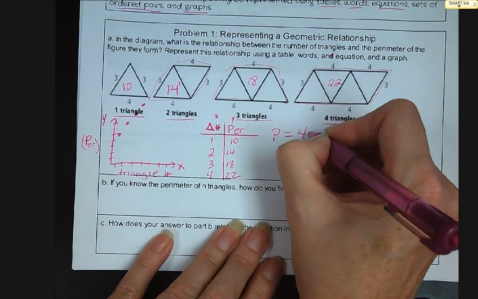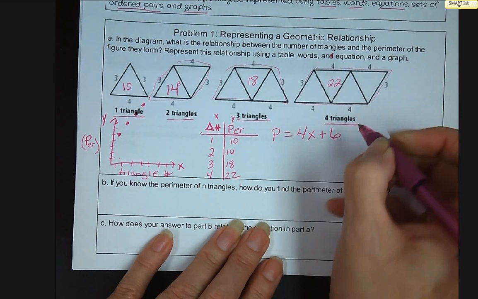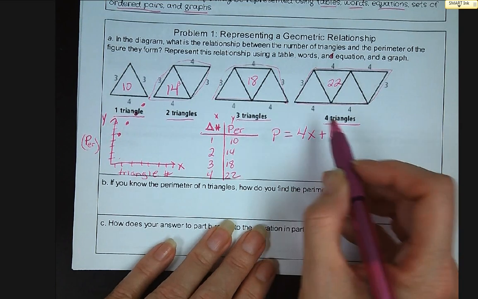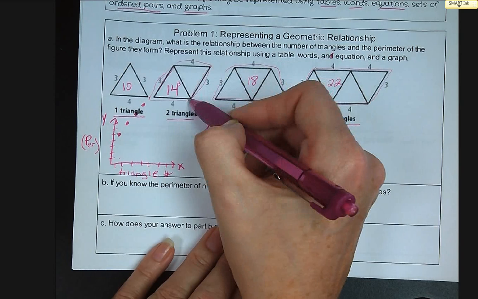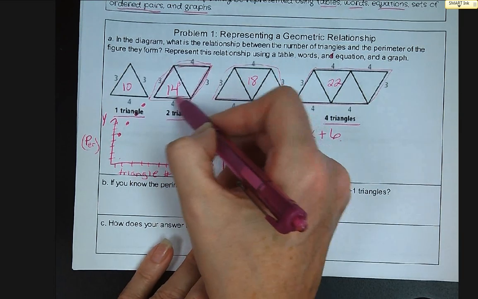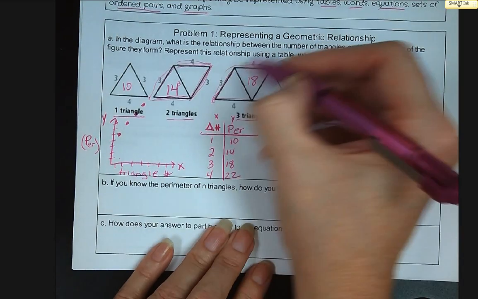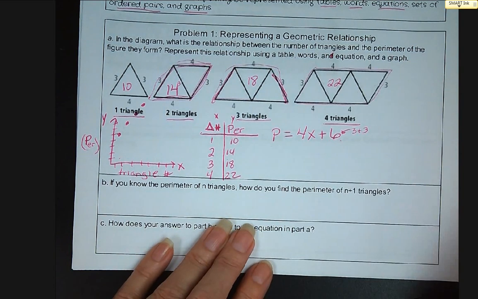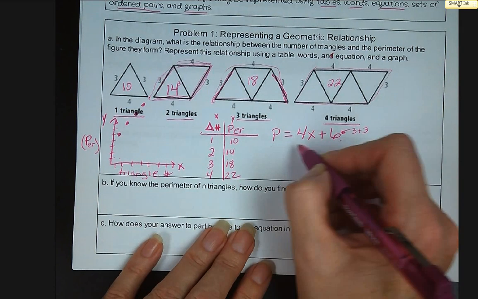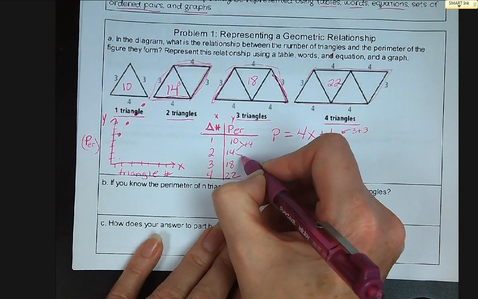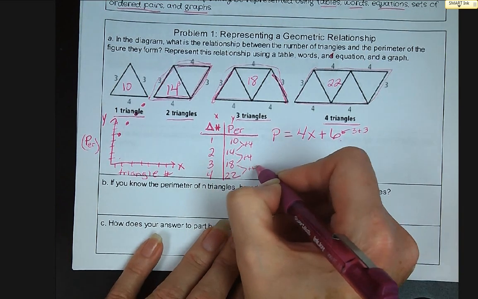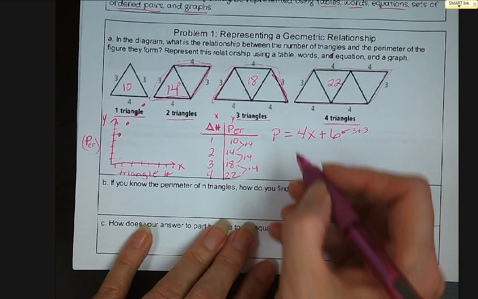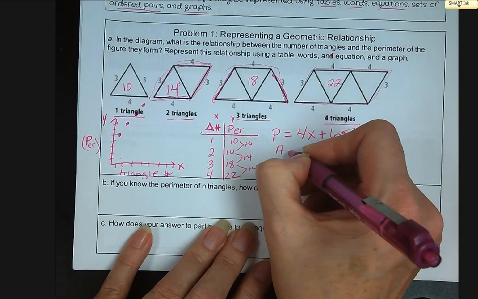Third way is to write the equation, which is 4x plus 6. So with each new triangle, we add 1 base, which is that 4. But the 3's are still the same. There's always 2 sides of the shape that have a length of 3. So 3 plus 3 is 6, and we are adding 4 every time. 4 times x plus 6. And if you'll notice in the table, our rate of change is going up by 4 every single time.